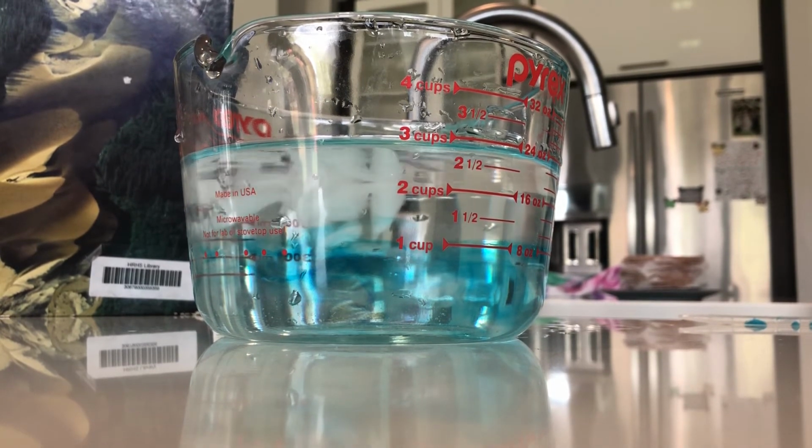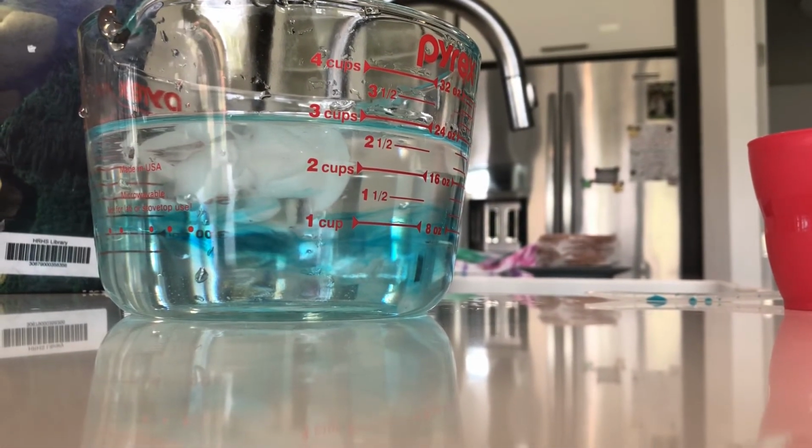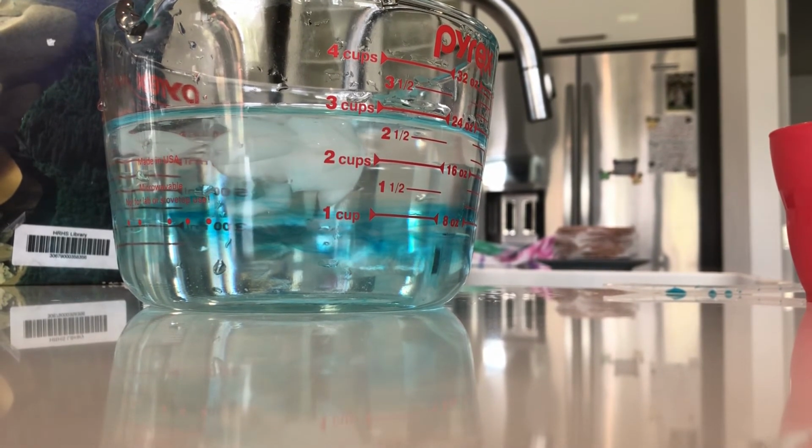How can we explain that? Oh, there goes the ice melting a bit. Why would the food coloring go down and around to the right side and still stay in the bottom half?